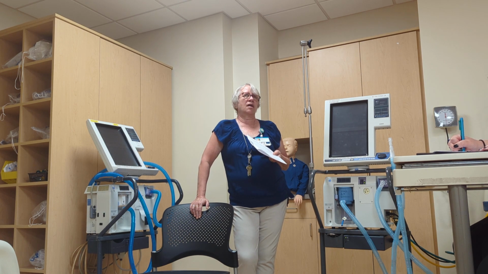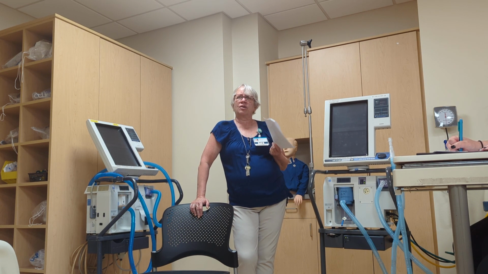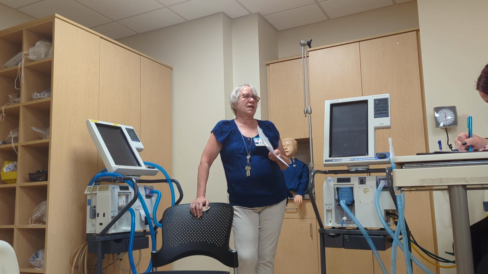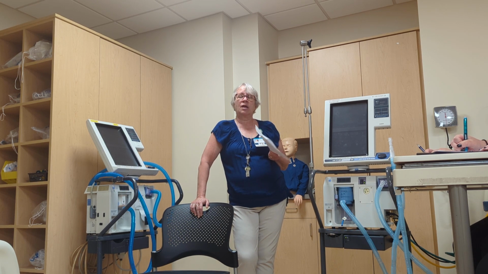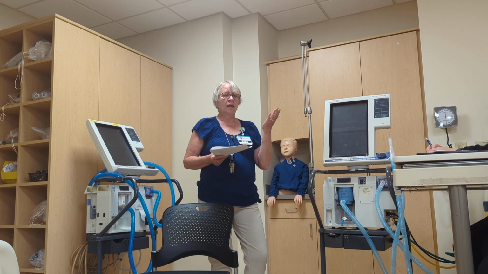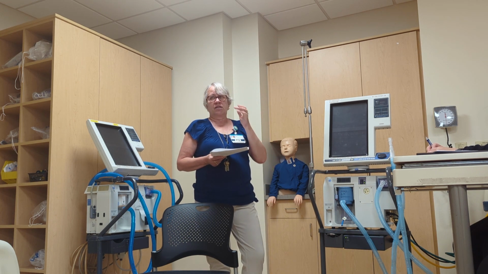We don't change circuits very often anymore. We used to do it every single day because they found if you take that patient off the ventilator, you expose them to an increased probability of getting VAP, ventilator-associated pneumonia. So we try not to take them off the ventilator too much. And we've moved to disposable, so it usually stays pretty dry. So RTs are responsible for that.